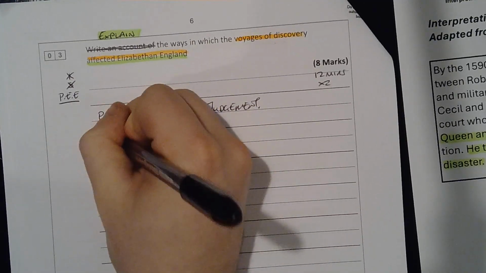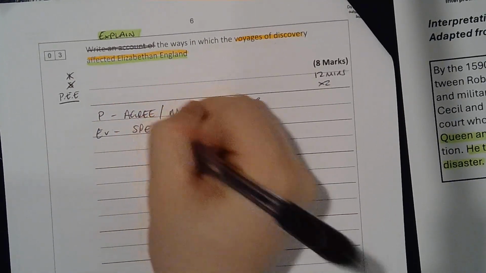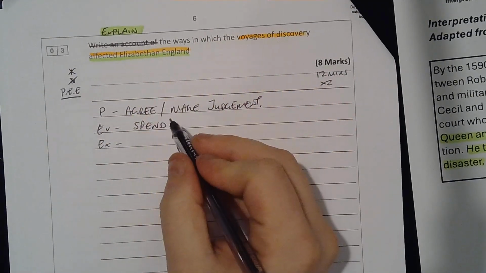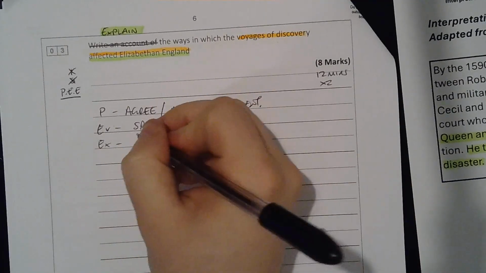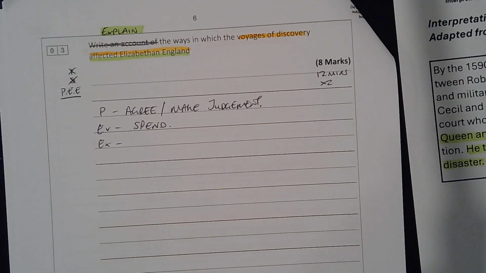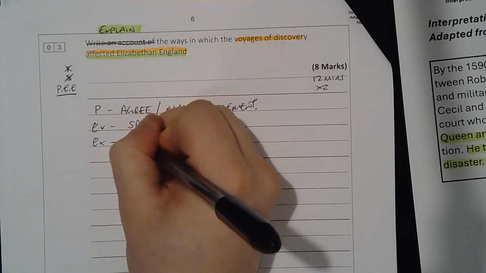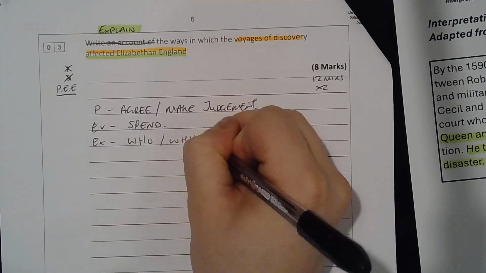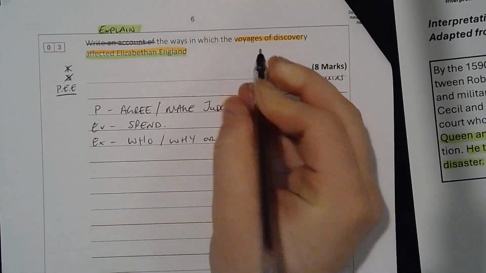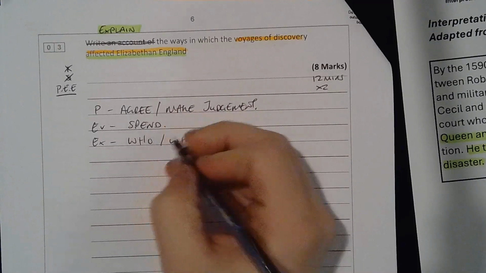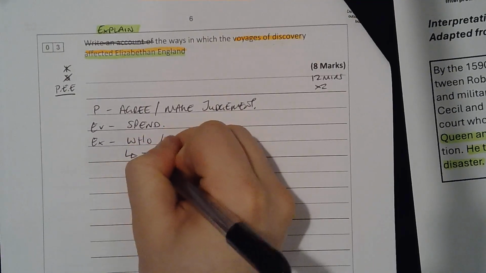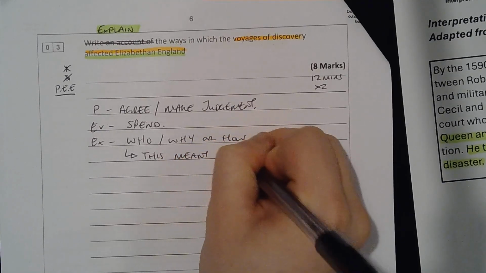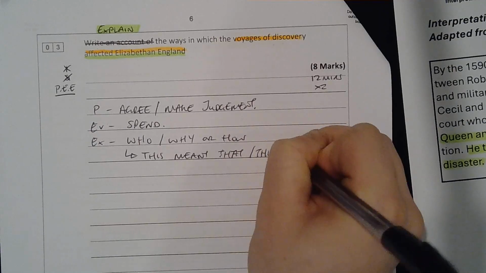And our evidence has to be spend, and our explanation then has to be about the second order concept, so explain how it affected Elizabethan England. So again, who it affected, why or how it affected them, and again, using this meant that, this led to. So thinking, so what?